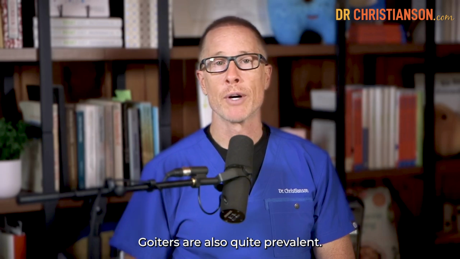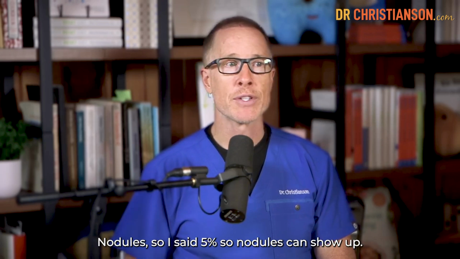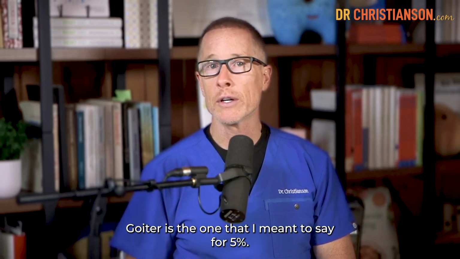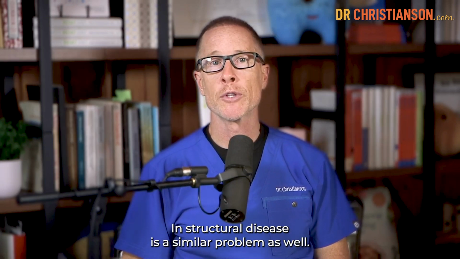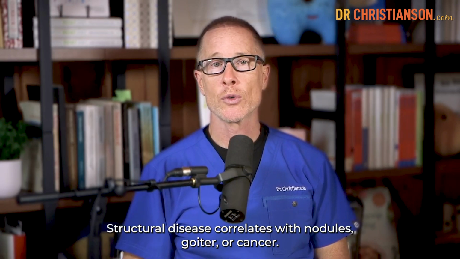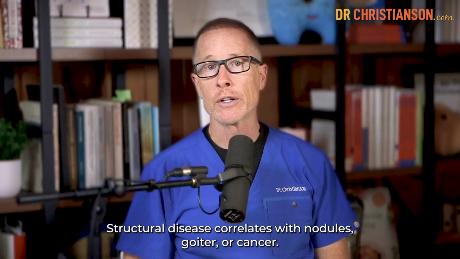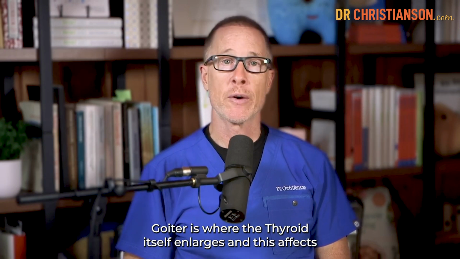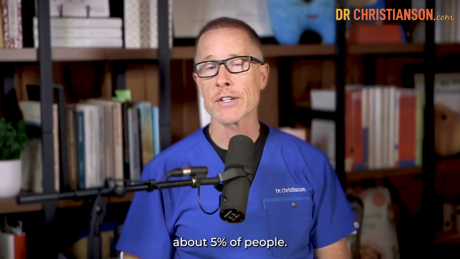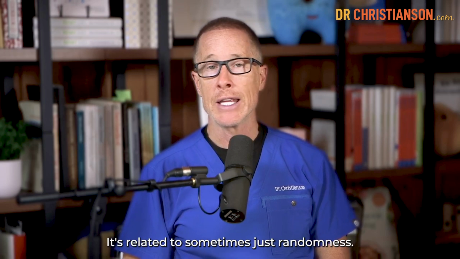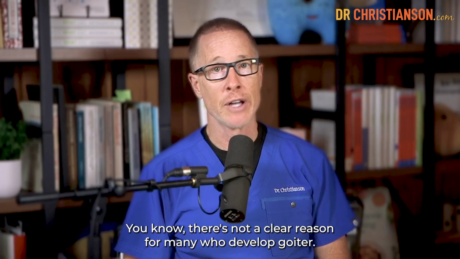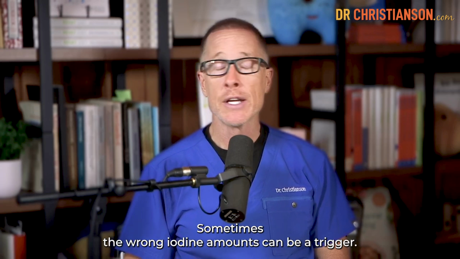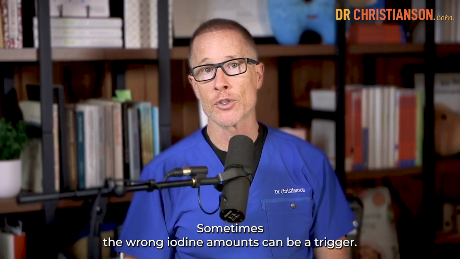Goiters are also quite prevalent. Nodules can show up. Goiter is the one that I meant to say for 5%. And structural disease is a similar problem as well. Structural disease correlates with nodules, goiter, or cancer. Goiter is where the thyroid itself enlarges, and this affects about 5% of people. It's related to sometimes just randomness. There's not a clear reason for many who develop goiter. Sometimes the wrong iodine amounts can be a trigger.